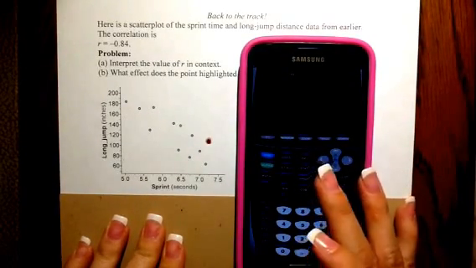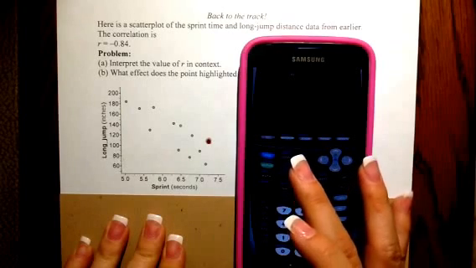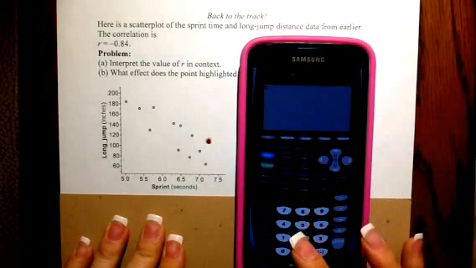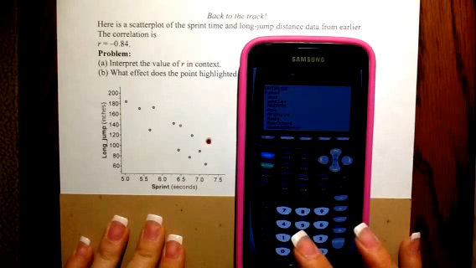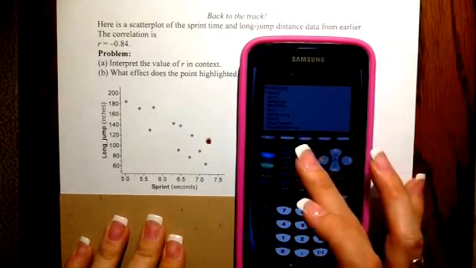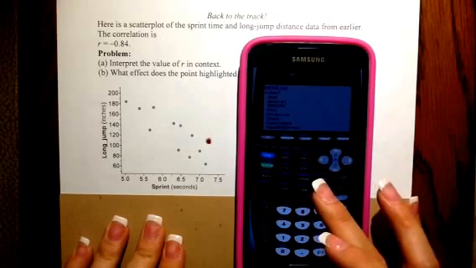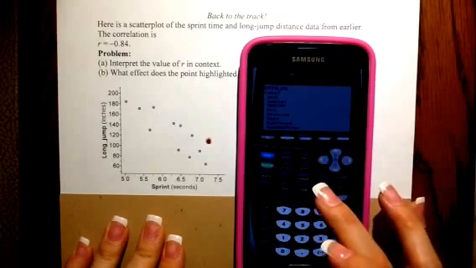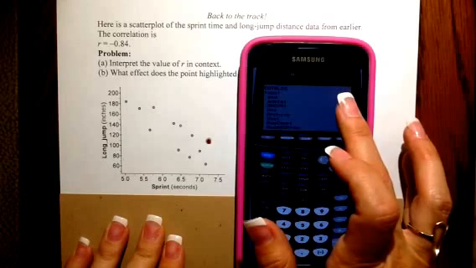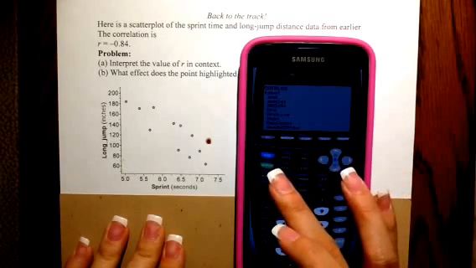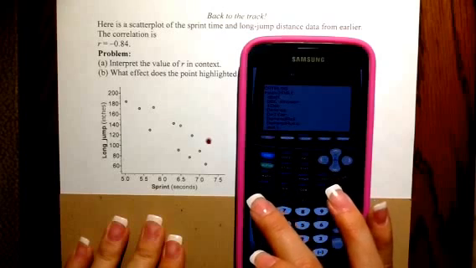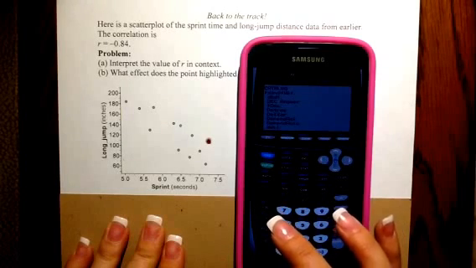So if I do second catalog, which is down here at the 0, I want to turn diagnostic on, so I'm going to press alpha. Alpha is your green button, and sometimes it's already on. If you look up here, it'll tell you if it's on or not. If you see an A, then you know your alpha is on. Then I'm going to press D, so I move to diagnostic, which is over here with the matrix button and our inverse function right there.